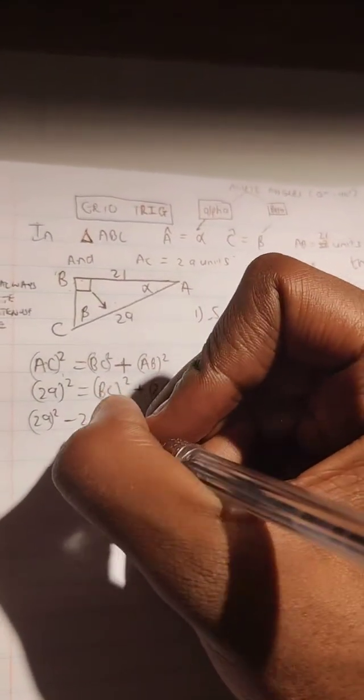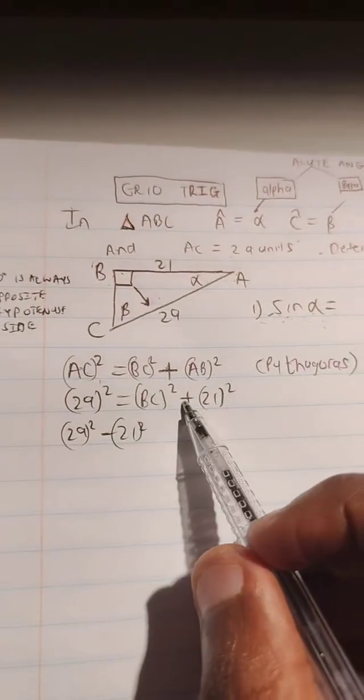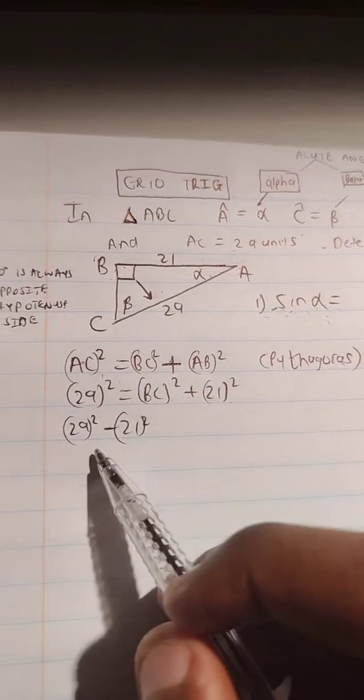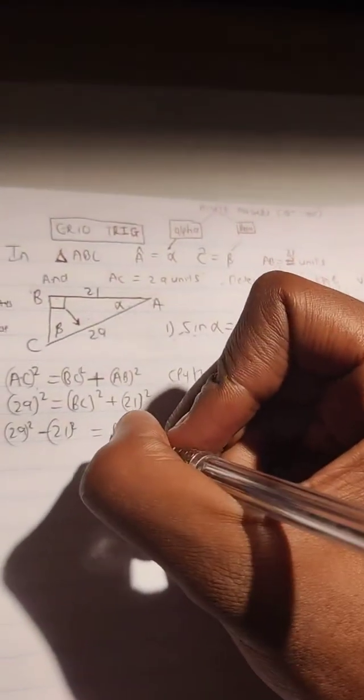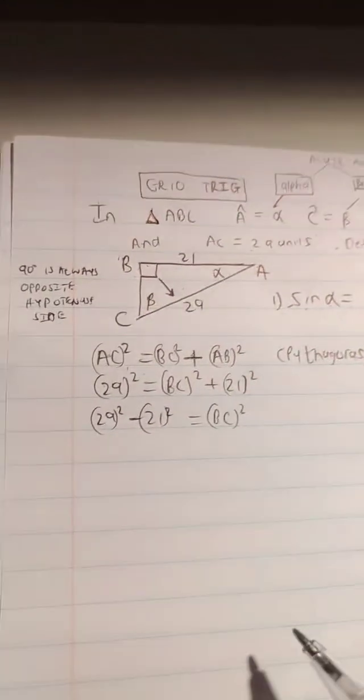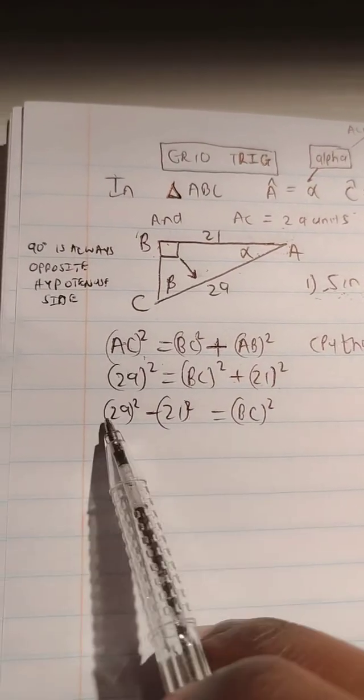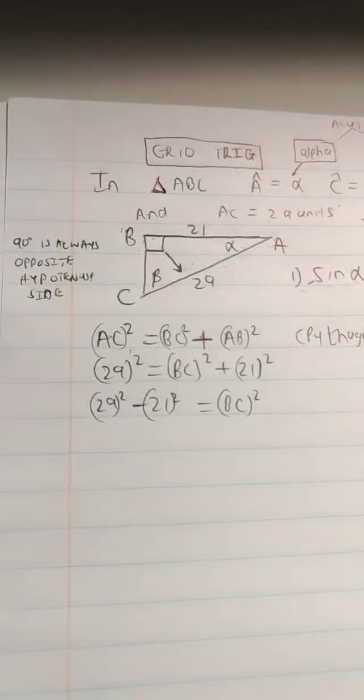Okay. 29 squared, I take my 21 squared over. The 21 is positive squared, so I take it over to the left hand side. It becomes negative 21 squared. I isolate BC squared. What's 29 squared, guys? And what is 21 squared? What's 29 squared minus 21 squared?